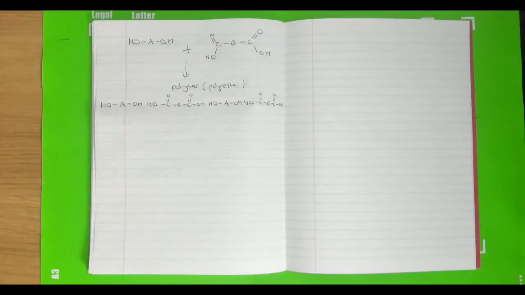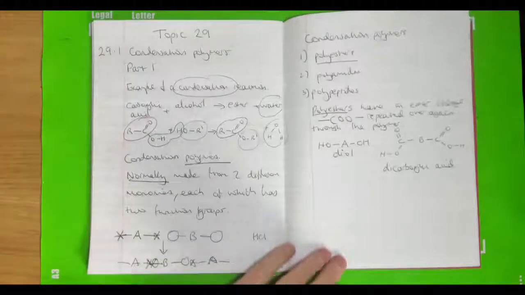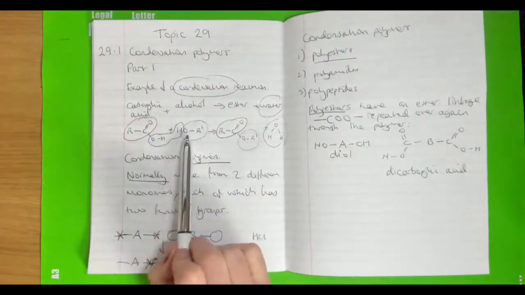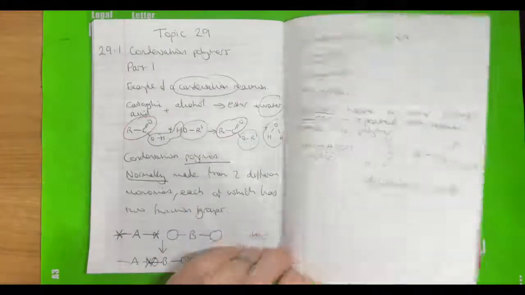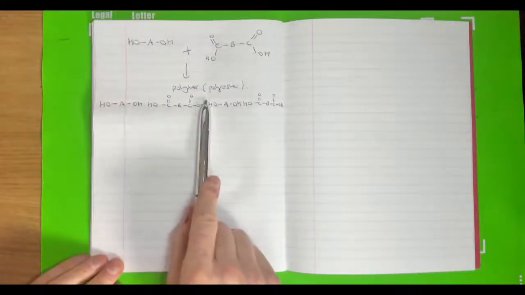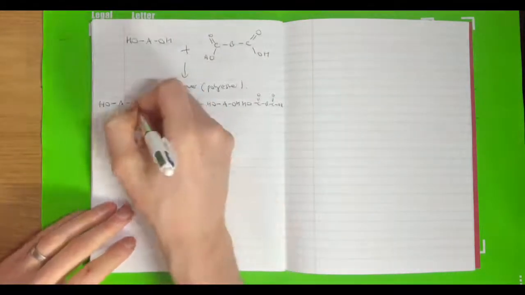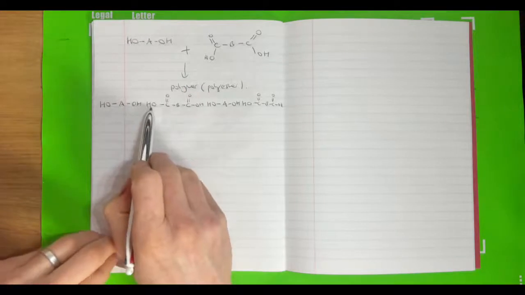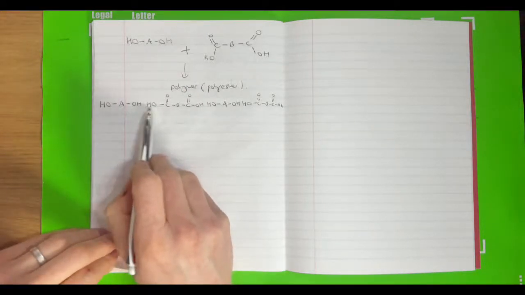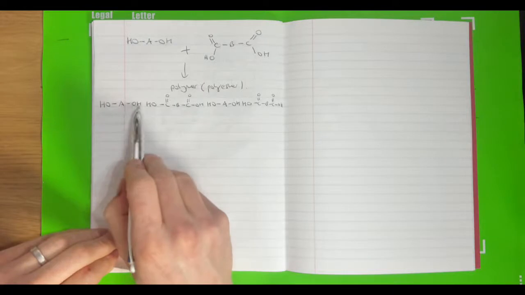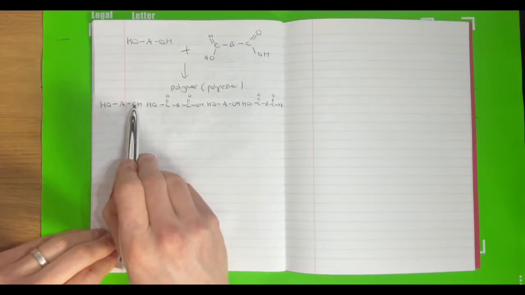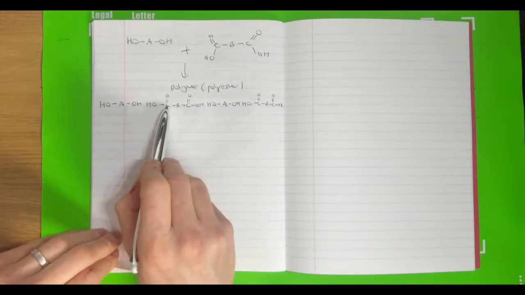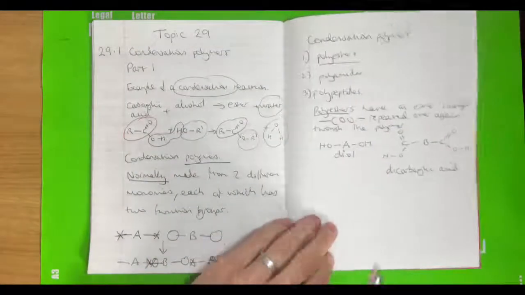So what happens is, just like when a carboxylic acid reacts with an alcohol, a molecule of water is eliminated between each of these links. Let me show you what happens here. So remember, it's the OH from the dicarboxylic acid and not the OH from the alcohol which makes the water molecule. Remember, this bond here breaks between that O and the H, and this bond here breaks between the C and the O. Let's remind ourselves of this.